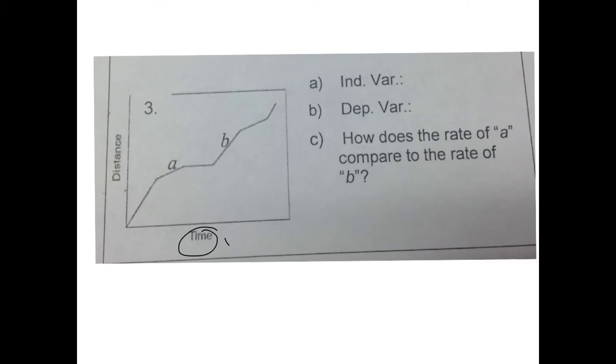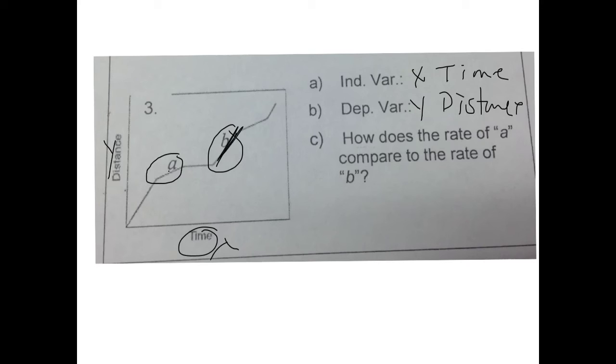Here again, our x is our independent, so that's time, and our y is our dependent, so that's our distance. And this time we're asking a slightly different question. How does the rate of A compare to B? When we look at A and B, B is a much steeper line than A. So the rate of A is a slower rate than B, and we could also say B is a faster rate.